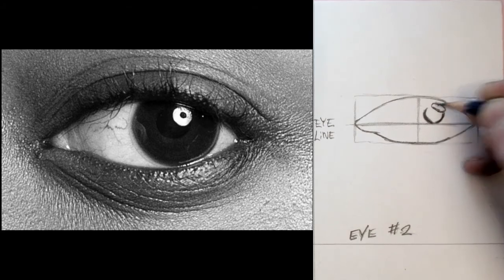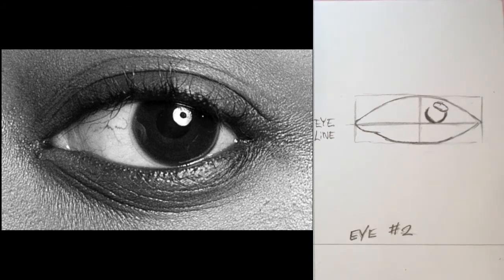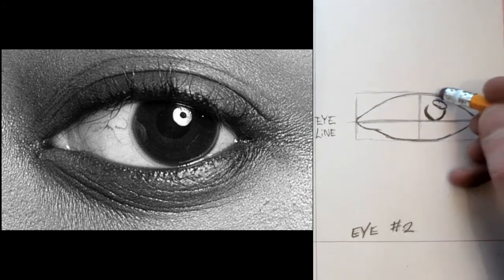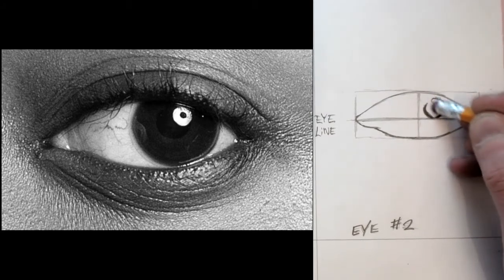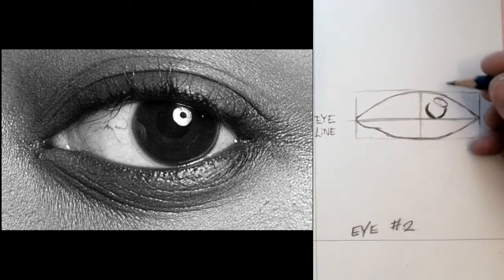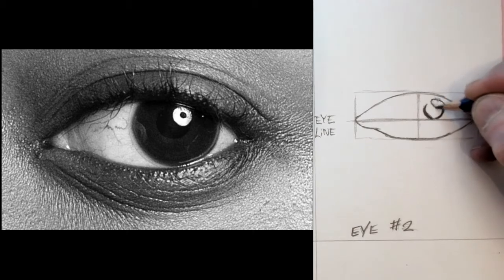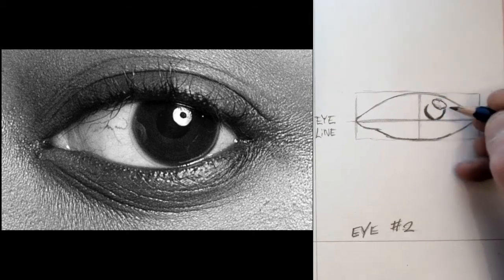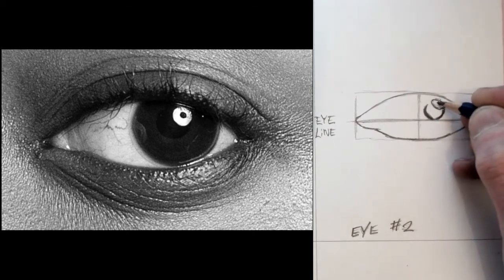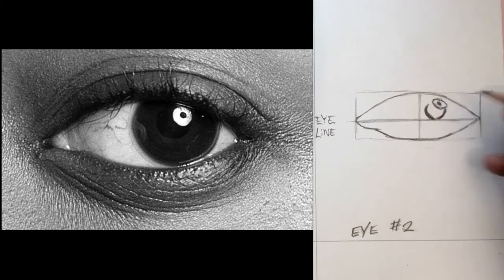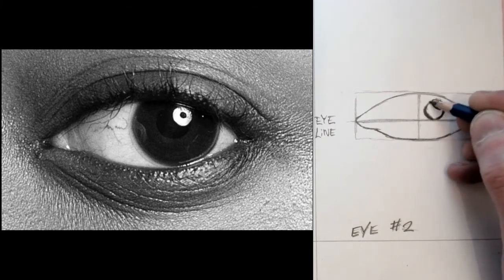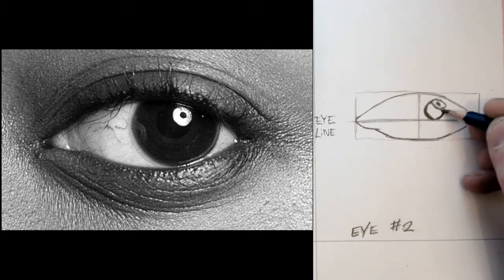And much like eye number 1, we're just going to leave that reflection white. And I think I'm going to make this a little bit bigger. And there's kind of like a dark spot in the middle of it. And the top of the pupil is essentially going to meet the top of this light reflection or the disc that we just drew.